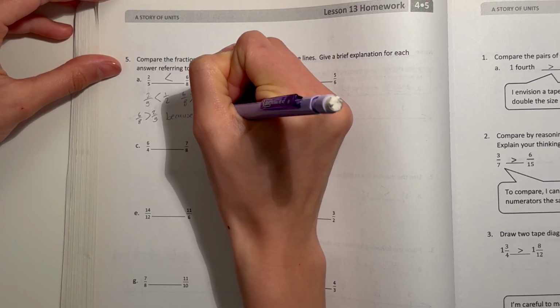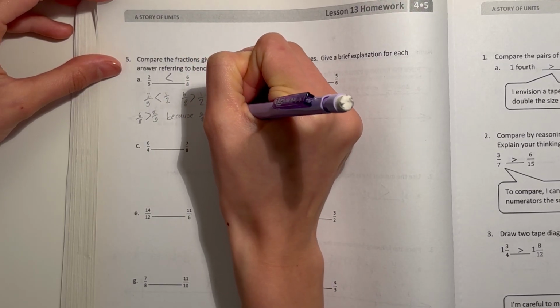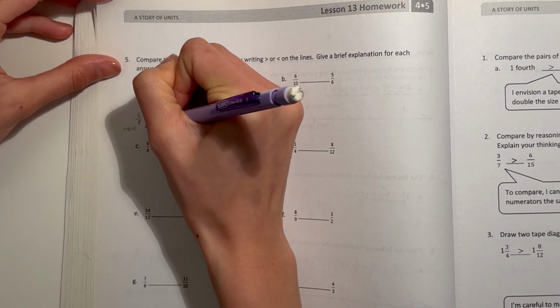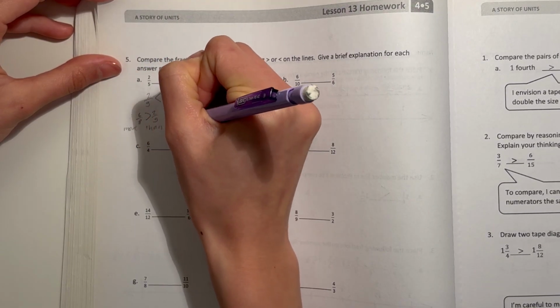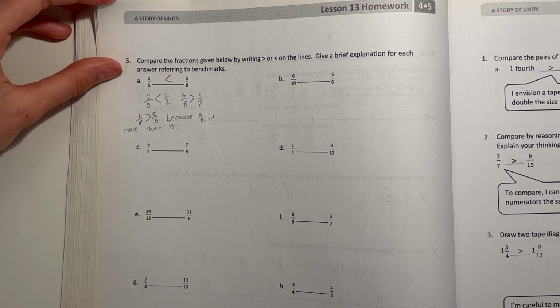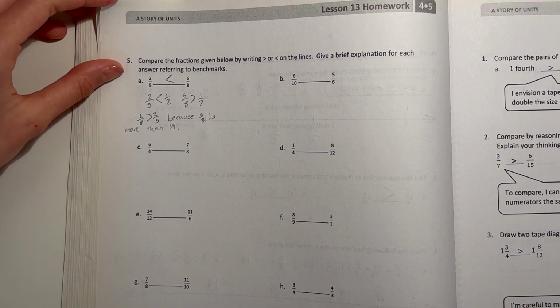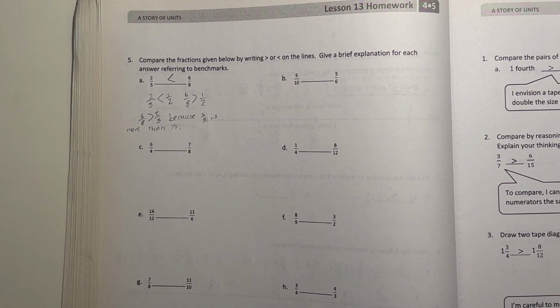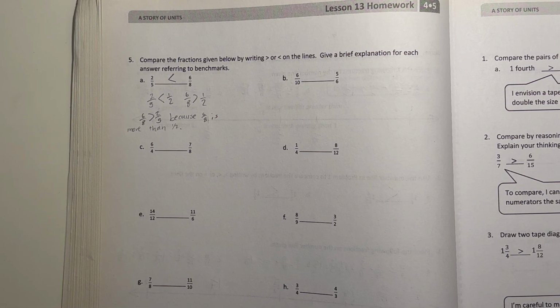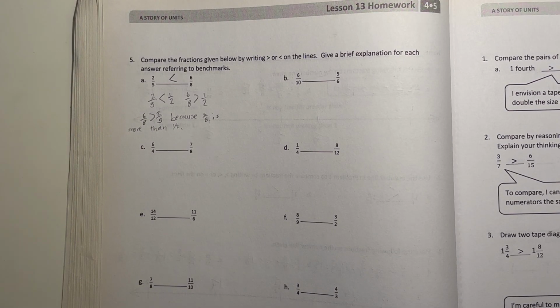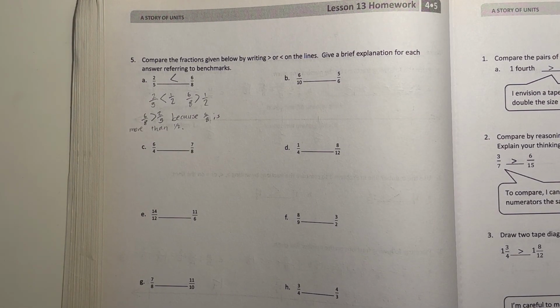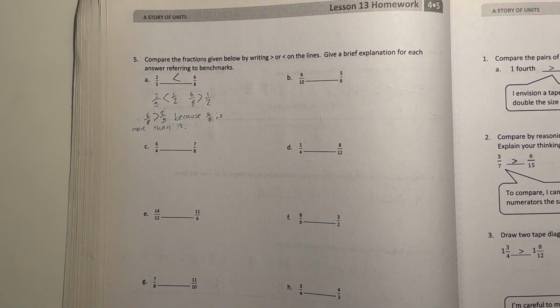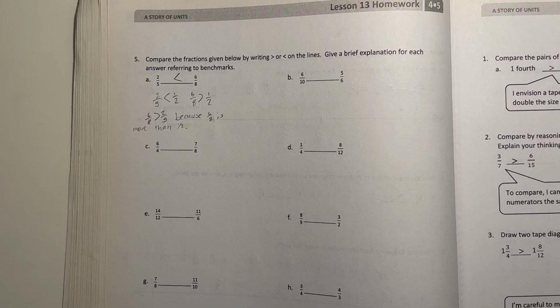Because 6/8 is more than 1/2. Alright, now B, 6/10 and 5/6. So 6/10 and 5/6, we see that 6/10 has a bigger denominator.